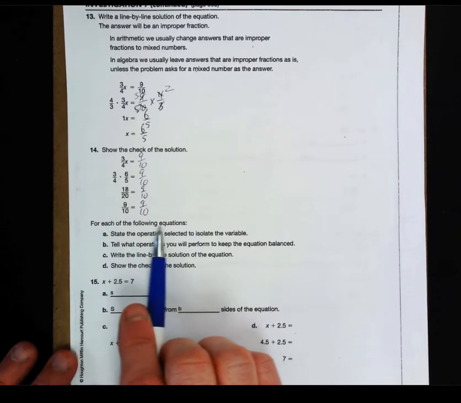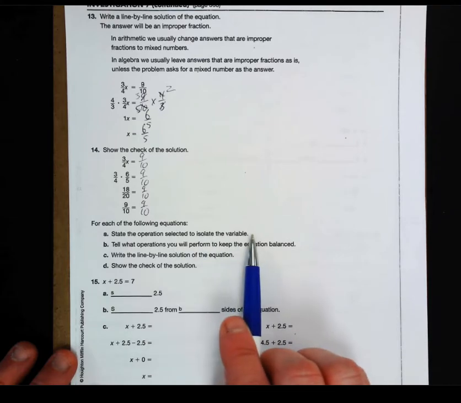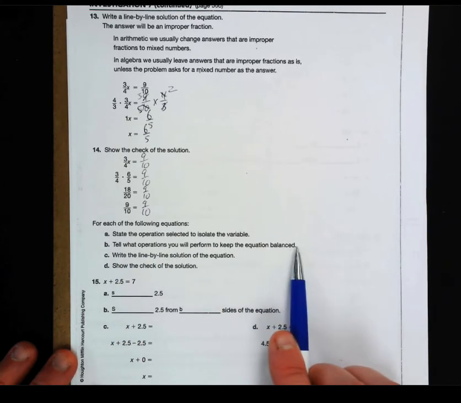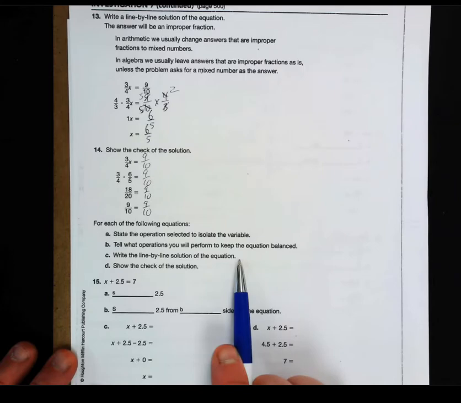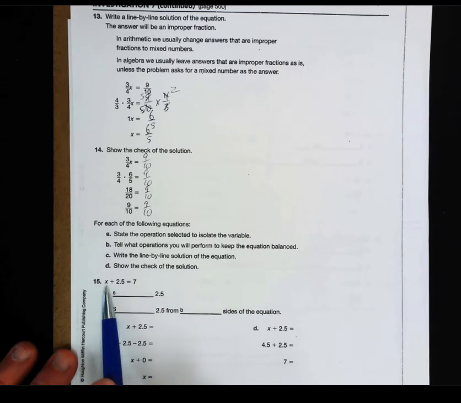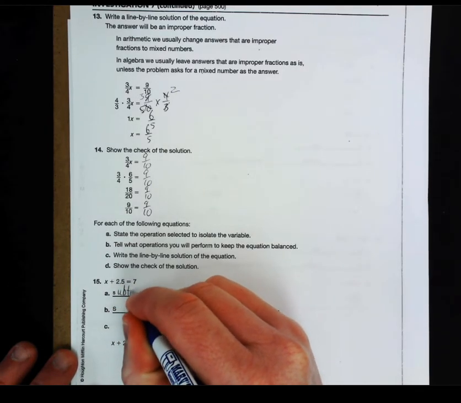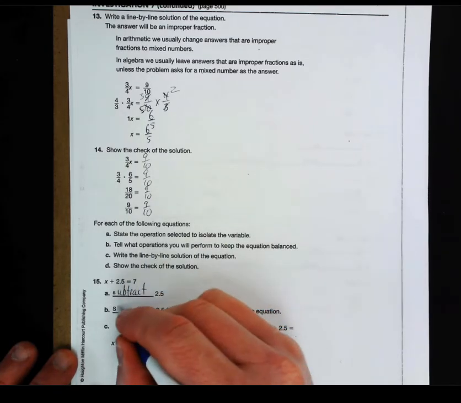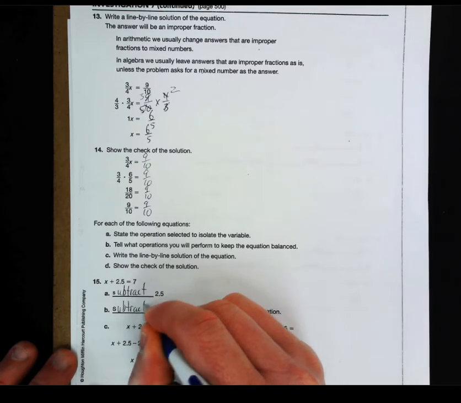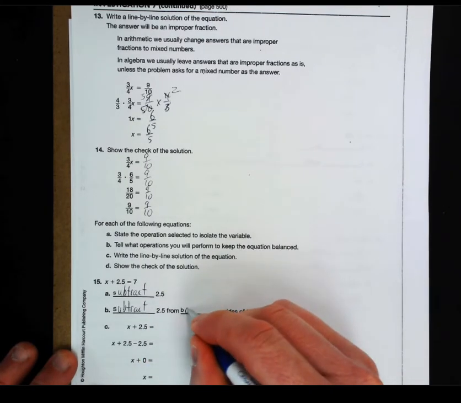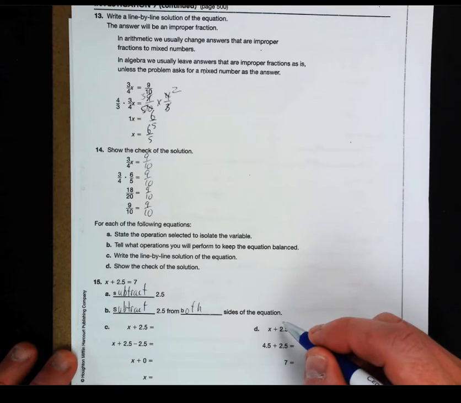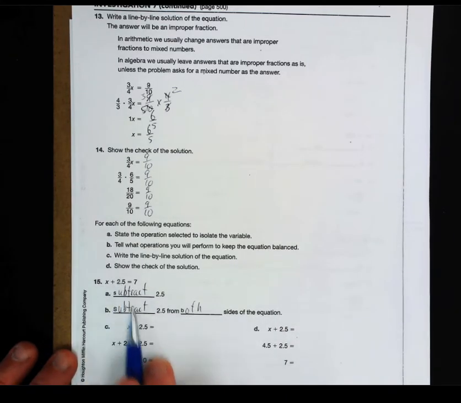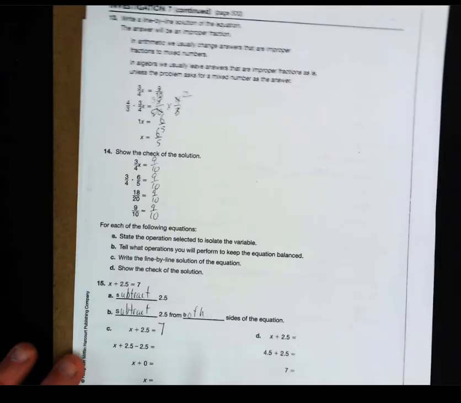Continuing on, for each of the following equations, state the operation selected, tell what operation you will perform to keep it balanced, write the line-by-line solution, and then turn around and check it. They give me x plus 2.5 equals 7. The opposite of addition is subtract. Then what do I have to do? It tells you to do step 2. You have to subtract the 2.5 from what? From both sides of the equation. Stick it back in. x plus 2.5 equals 7.